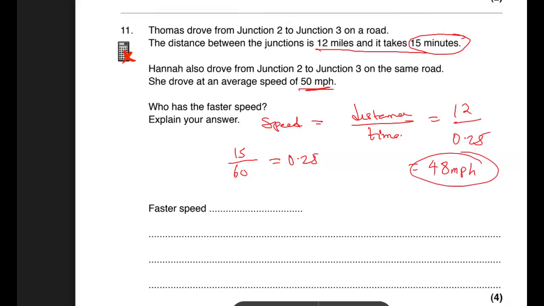So that's 48 miles per hour. Then you can now check it. Can you see Thomas is covering what? 48 miles in 1 hour, and Anna is covering what? 50 miles in 1 hour. So I think Anna is faster because she is covering more miles per hour than Thomas. The one that's covering more miles per hour is the fastest.